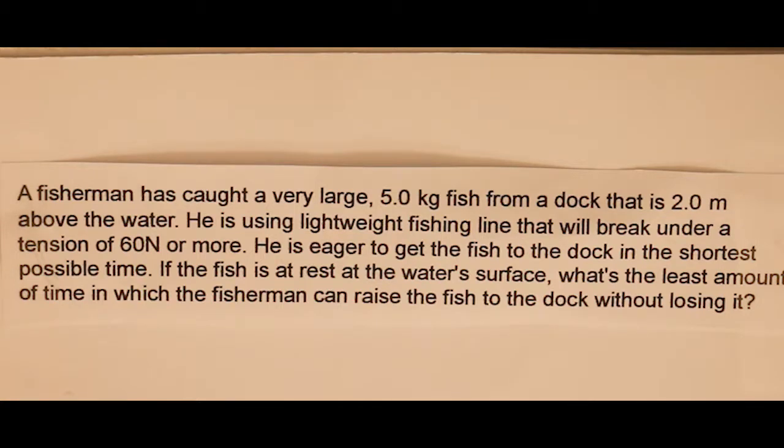If the fish is at rest at the water surface, what is the least amount of time in which the fisherman can raise the fish to the dock without losing it?